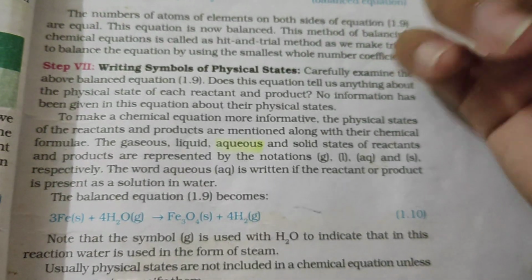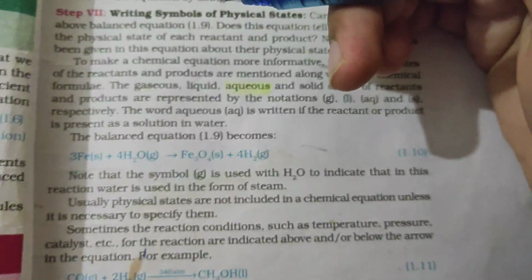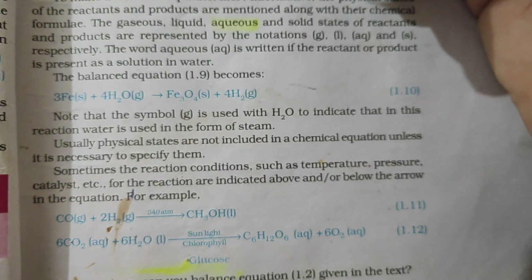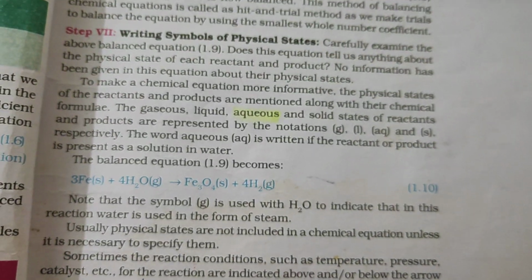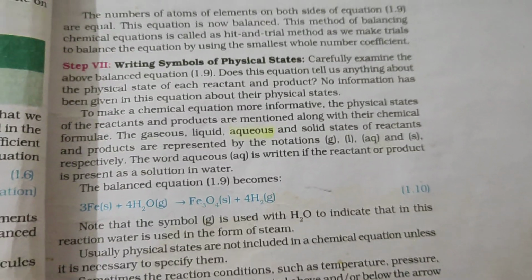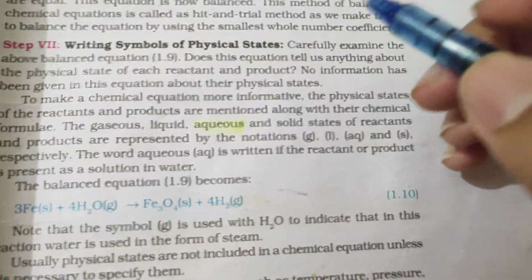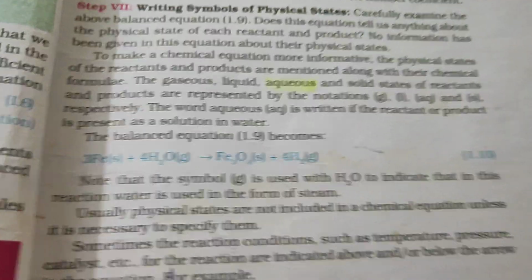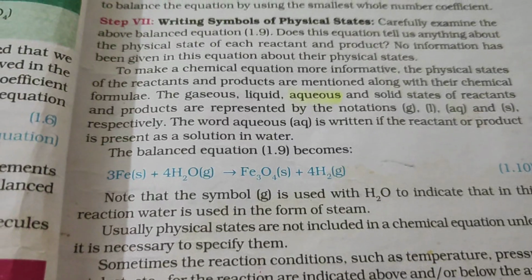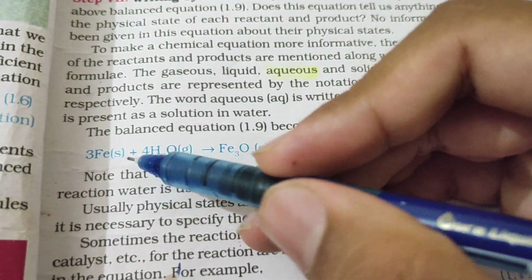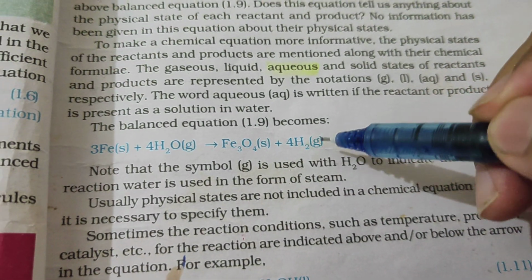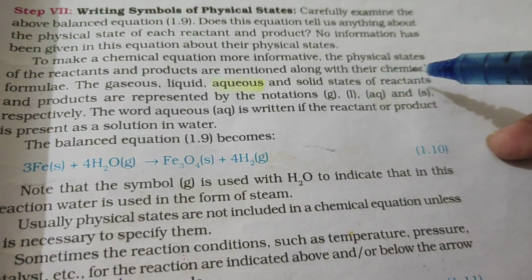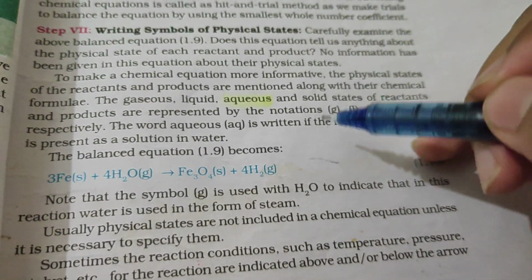Writing symbols of physical state: if you want to, you can also write the symbols of their physical states. In most of the chemical equations in your book, these symbols would already be written there. So what do these symbols represent? They represent their states of matter.